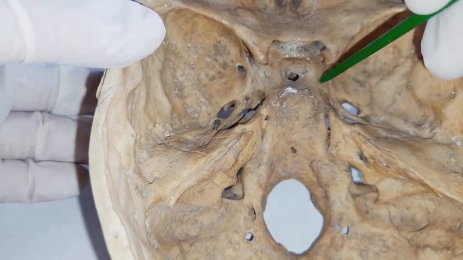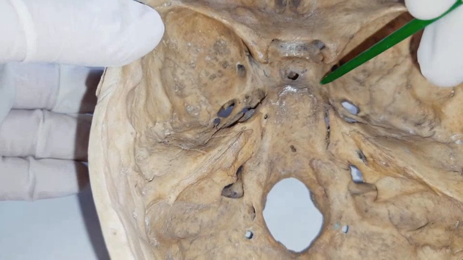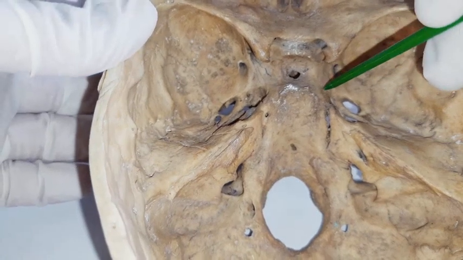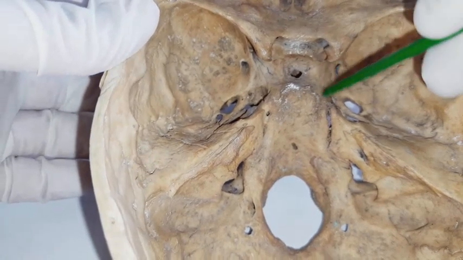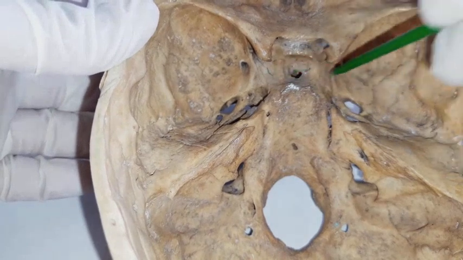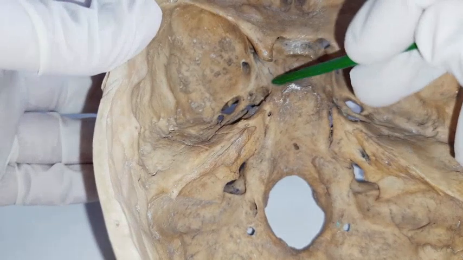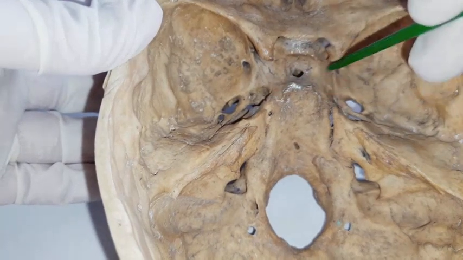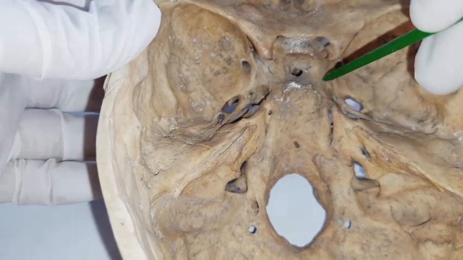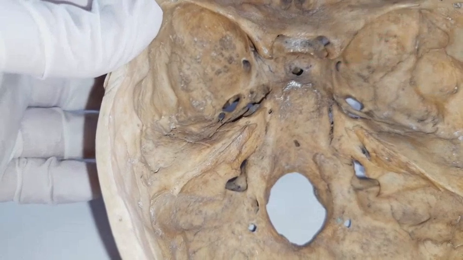In this area you have the cavernous sinus, and one of the contents in the cavernous sinus is the internal carotid artery surrounded by sympathetic plexus of nerves. So on either side of the hypophyseal fossa is the site of the cavernous sinus.